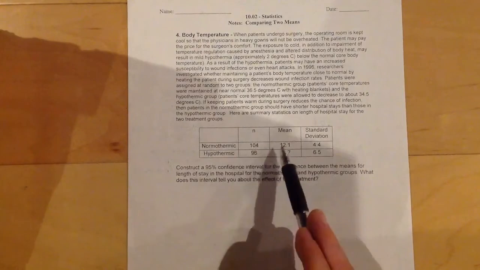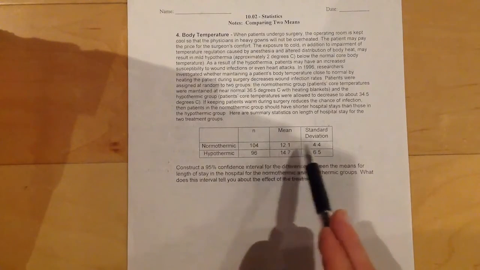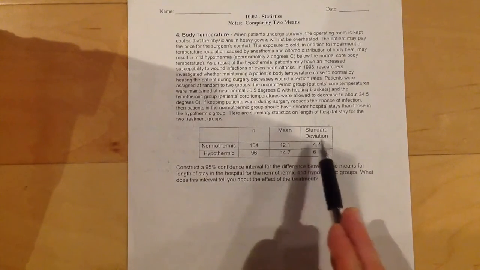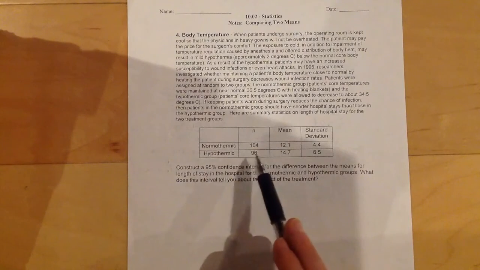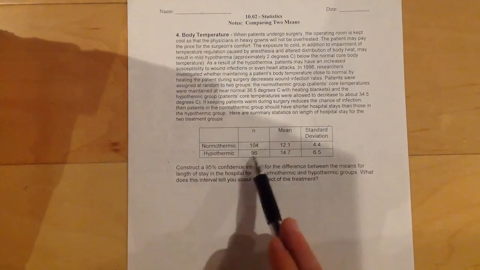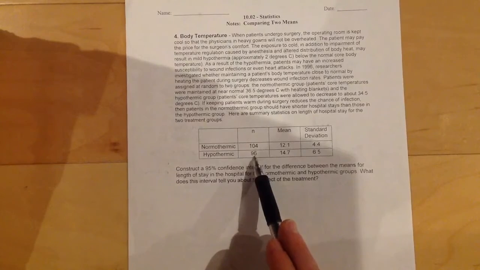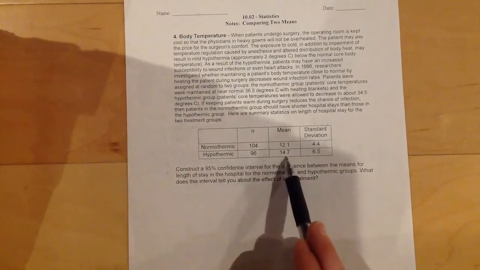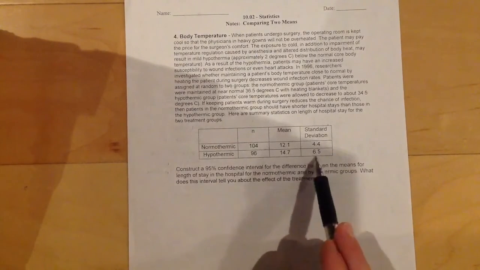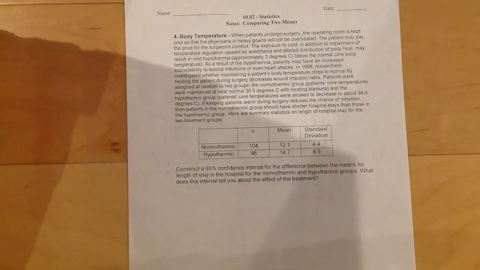There's a sample of 104. The mean was 12.1. The standard deviation was 4.4. Hypothermic, we're expecting the stay in the hospital to be longer. All right, 96 people participated in that group. They had a mean stay of 14.7 with a standard deviation of 6.5.